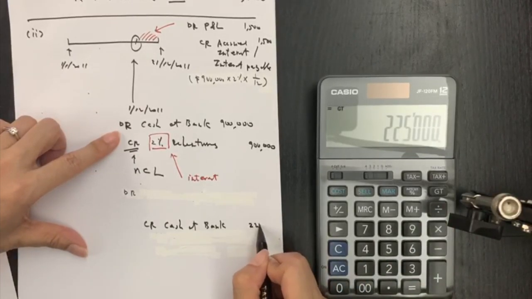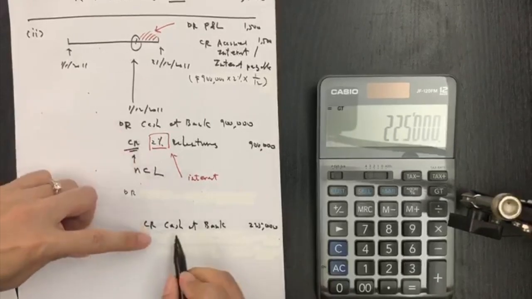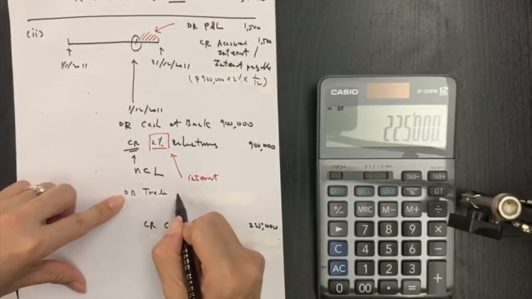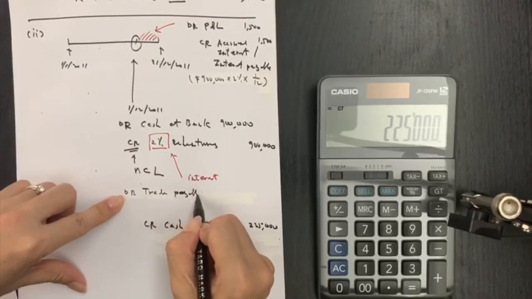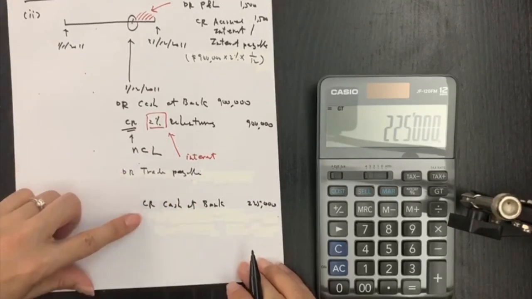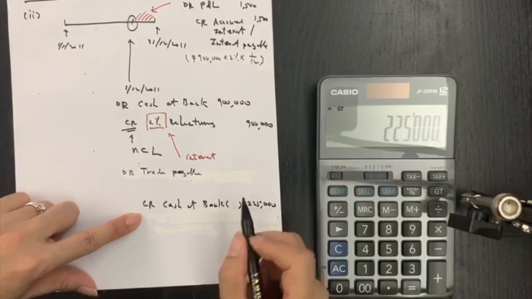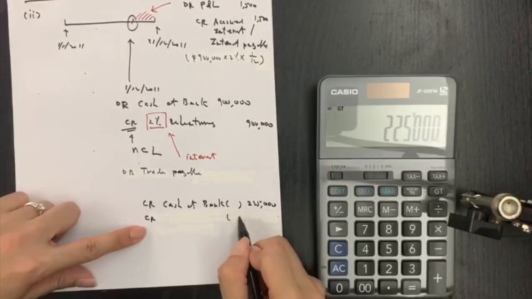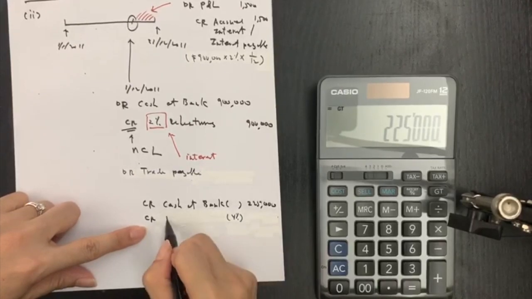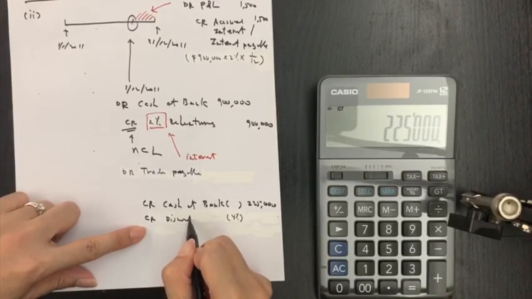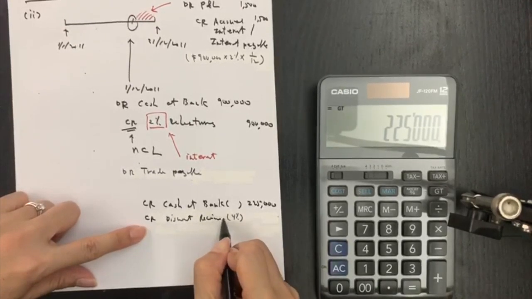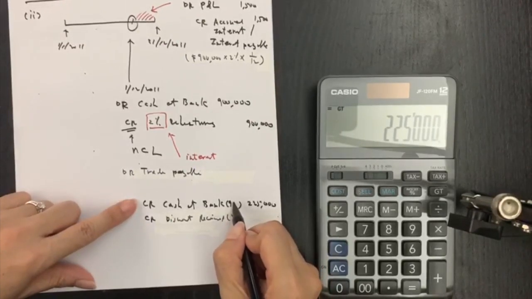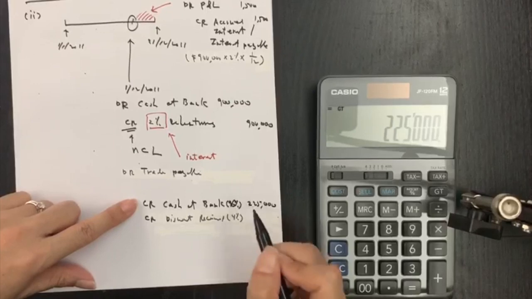So this is 225,000. The purpose for paying money is to settle the supplier, and supplier is trade payable. But something very important: when we pay, we don't pay 100% because we can enjoy this 4%, which is discount received. So 4% discount means we pay 96%.